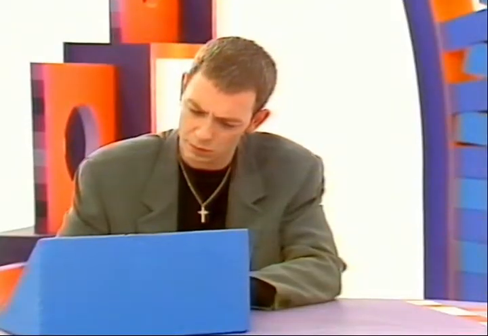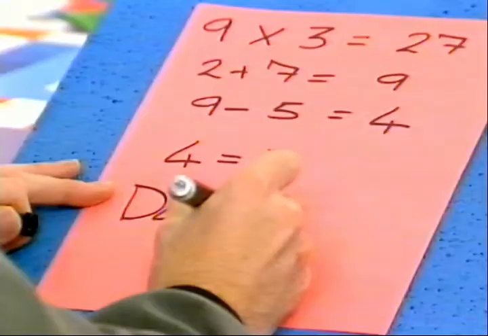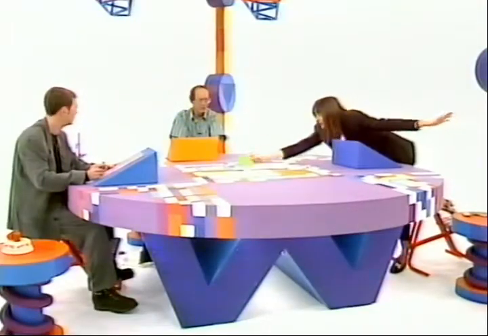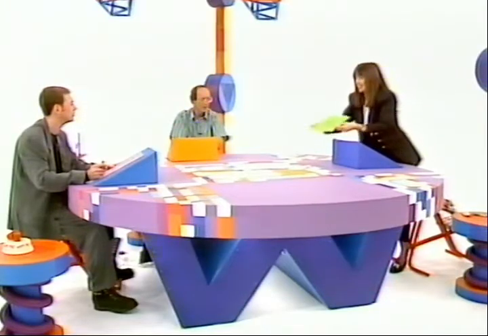Write it down. Quickly, quickly, concentrate, concentrate, concentrate. Freddie, what's your country? Denmark. Gareth, Denmark as well. What have I written down on my piece of paper? Denmark. I have successfully read your minds.